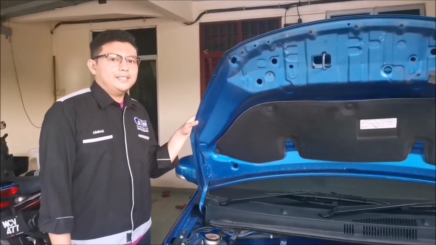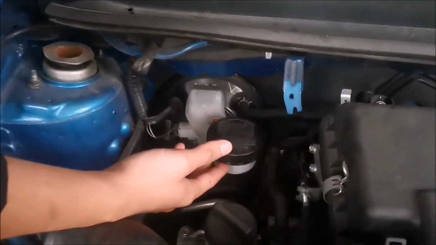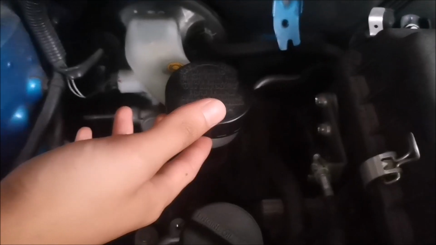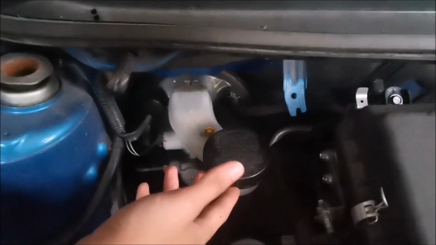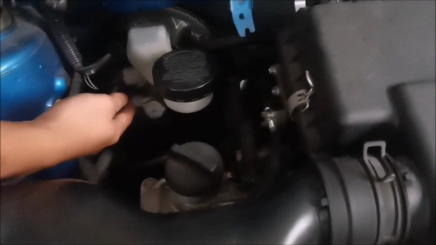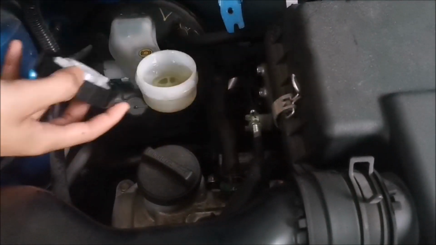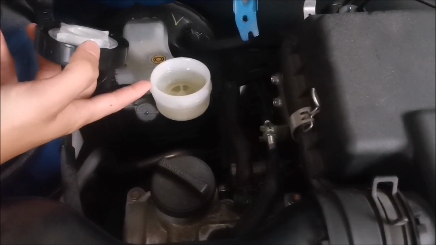So the third component is the brake fluid reservoir tank. The brake fluid reservoir is a canister connected to your brake master cylinder. It stores your vehicle's brake fluid and protects it from dirt. So this is the brake fluid.